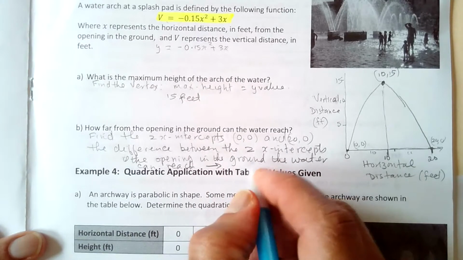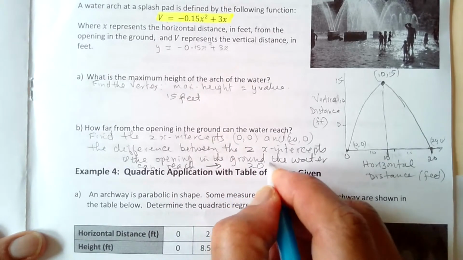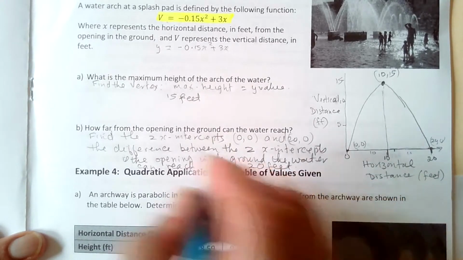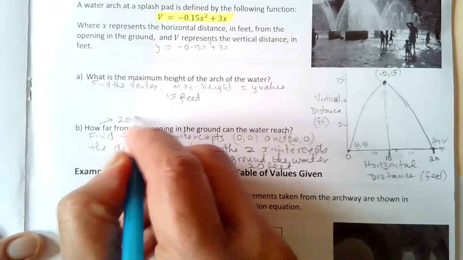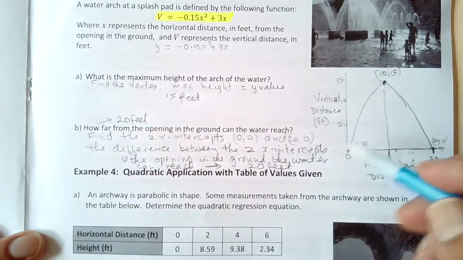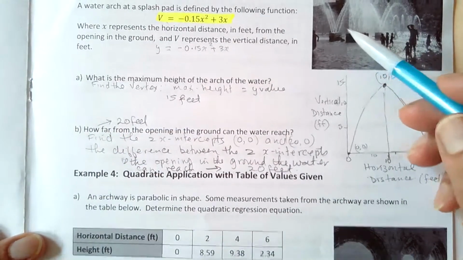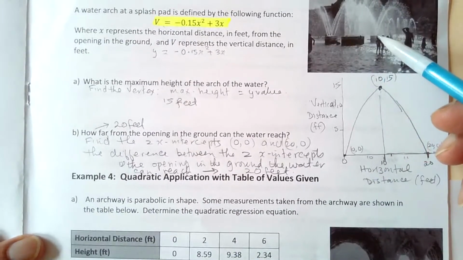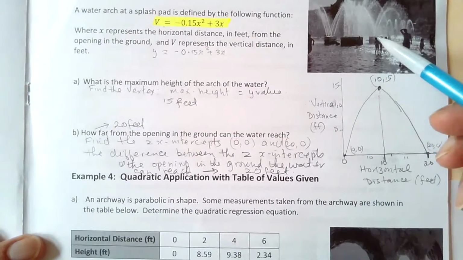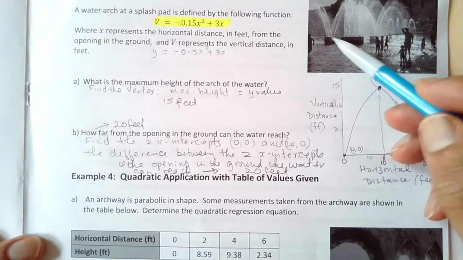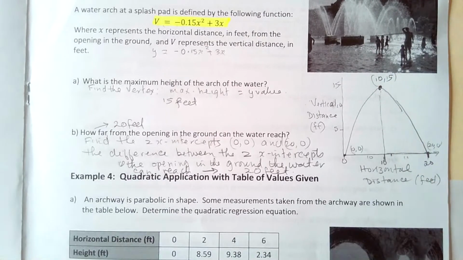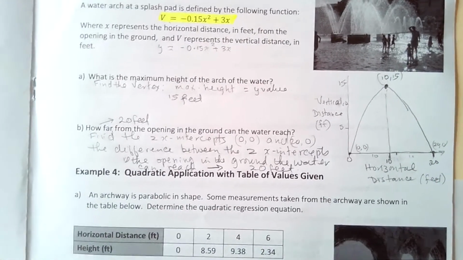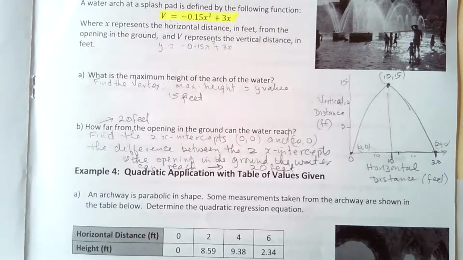In this case, it is 20 feet. So put that here, 20 feet. So in other words, if you look at this picture here, the water goes up and comes down back. The distance here is 20 feet. So if you're within 20 feet, you'll be drenched by that splash pad.